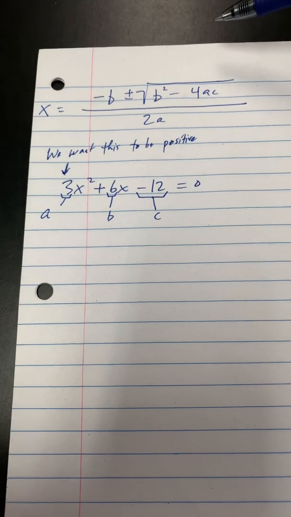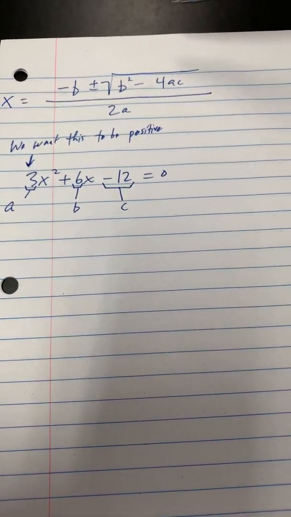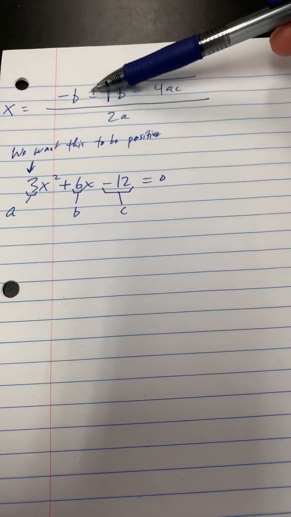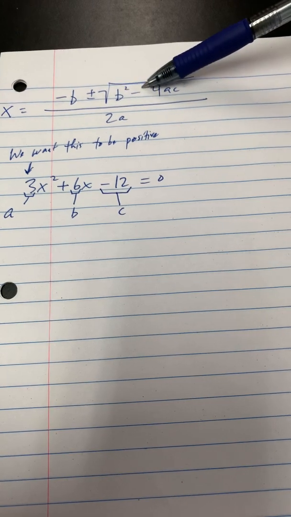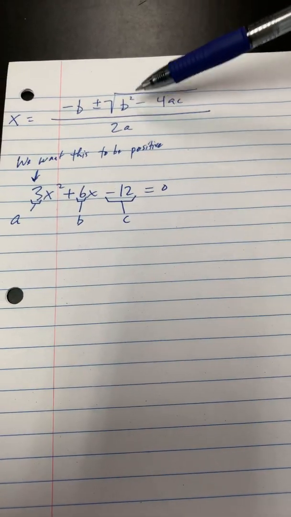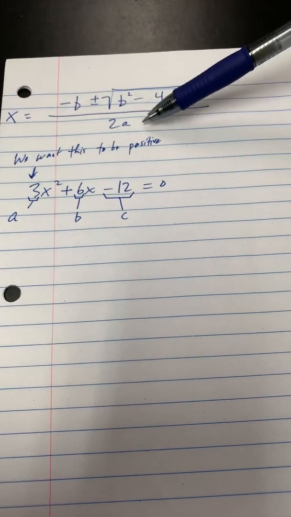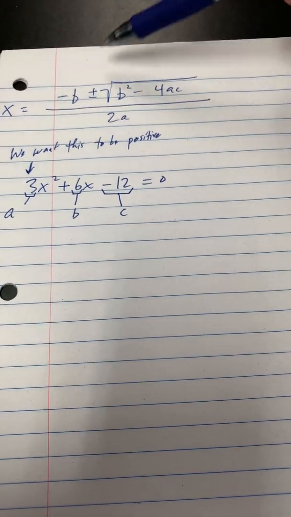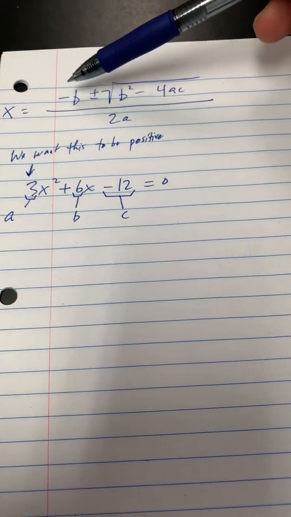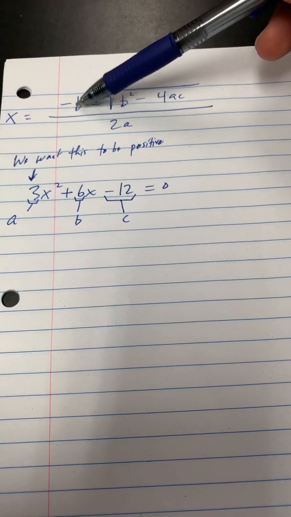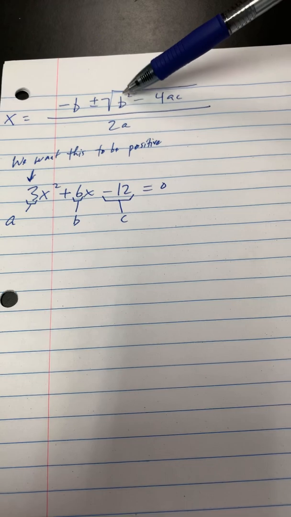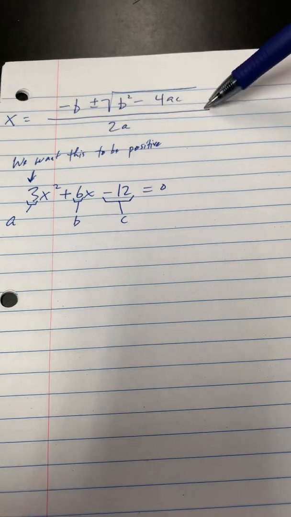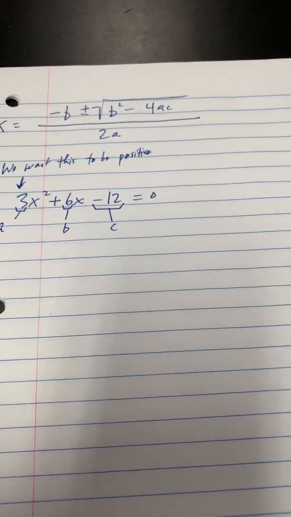And I can't help it. I have to sing the song for you. Here it is. Negative b plus or minus the square root plus or minus the square root b squared minus 4ac b squared minus 4ac all over 2a all over 2a. One more time, just so it gets stuck in your head. Negative, sing with me, here we go. Negative b plus or minus the square root plus or minus the square root b squared minus 4ac b squared minus 4ac all over 2a all over 2a. All right, there's a quadratic formula song.